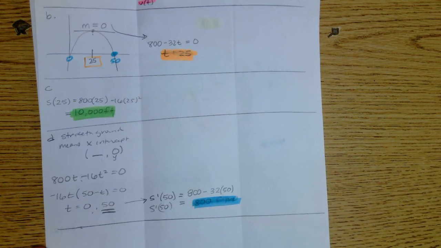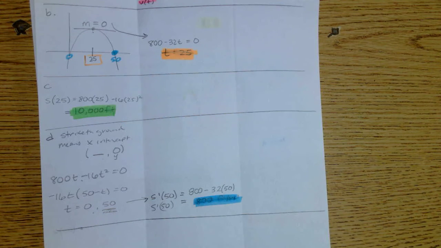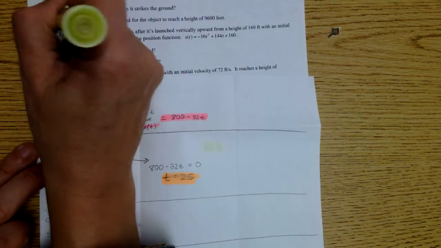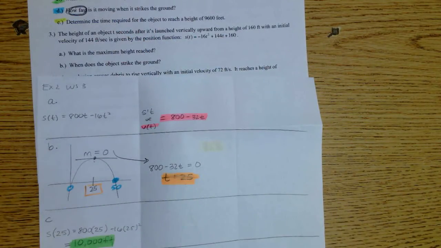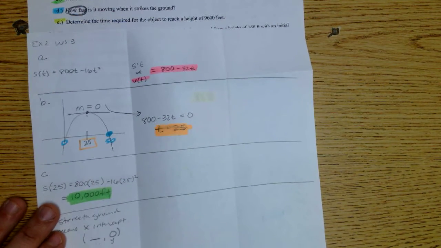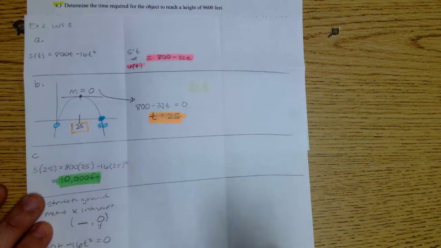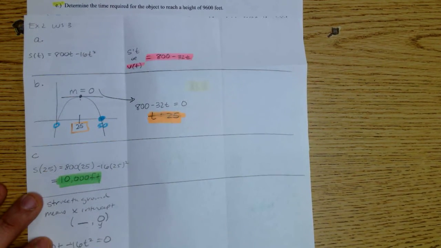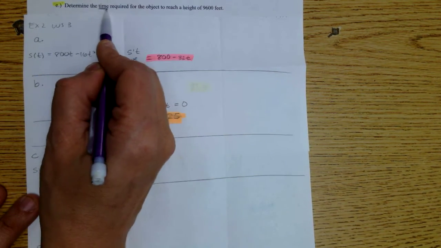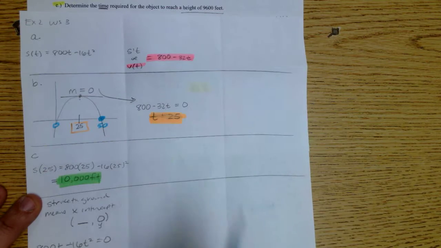Anytime they ask you questions about acceleration, they will be specific to acceleration. When they say speed or how fast, go with velocity. All right, so let's take a look at the last problem, E. For E, determine the time required for the object to reach a height of 9,600 feet. So we're right here in yellow, all the way up at the top. So in part E, determine the time required for it to reach this height.